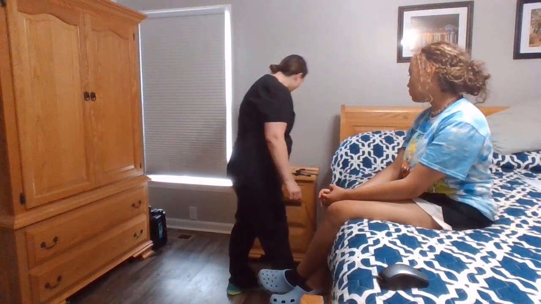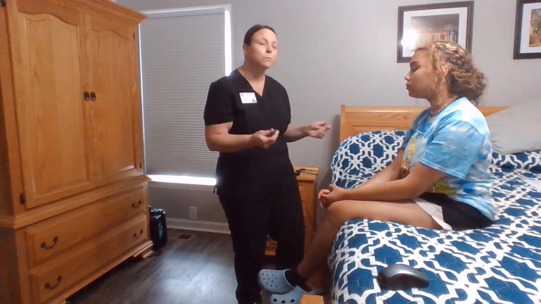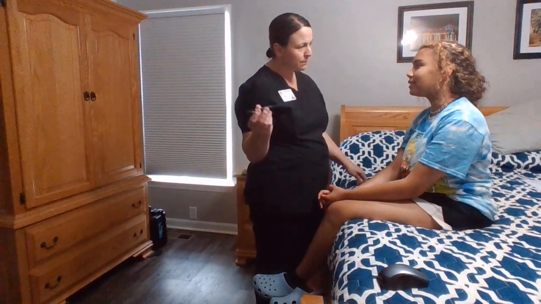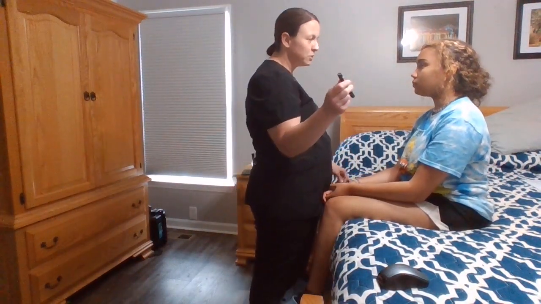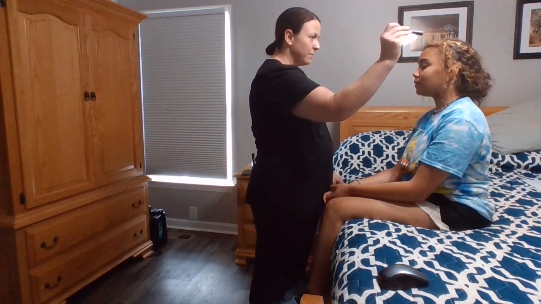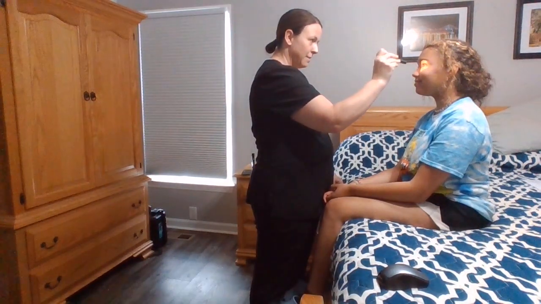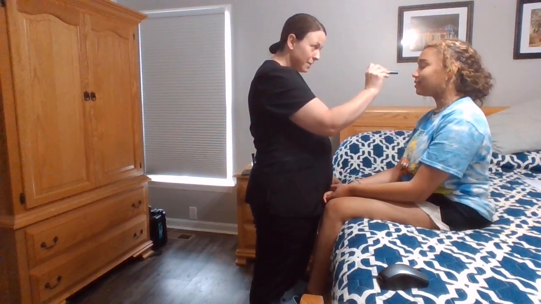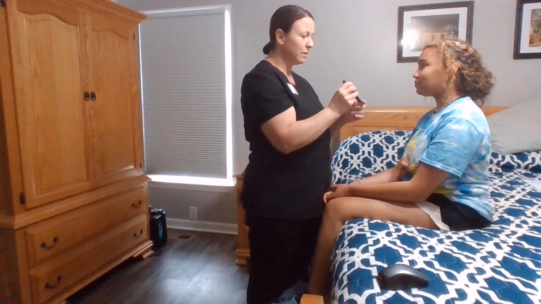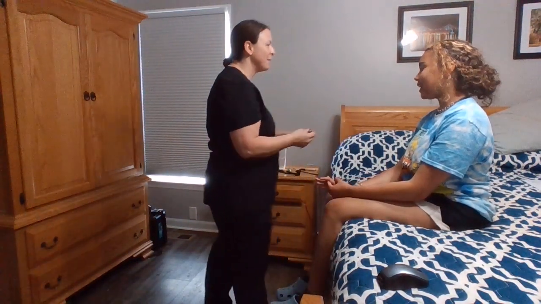The second part of cranial nerve 2 assessment is checking the pupils. So what I'm going to do, Madison, is check your pupils and make sure they're equal and reactive. Just look straight ahead. Her pupils were equal and reactive once her eyes got still.